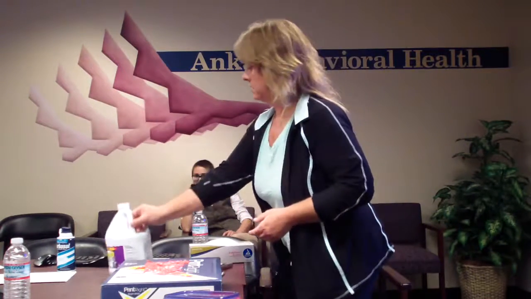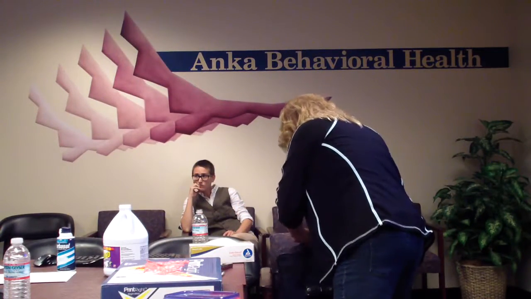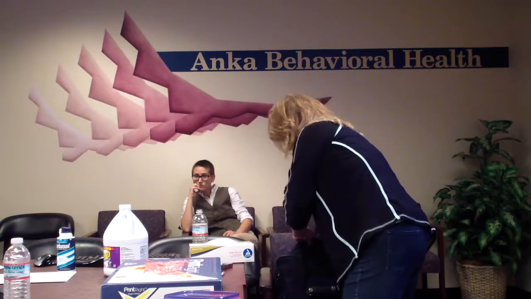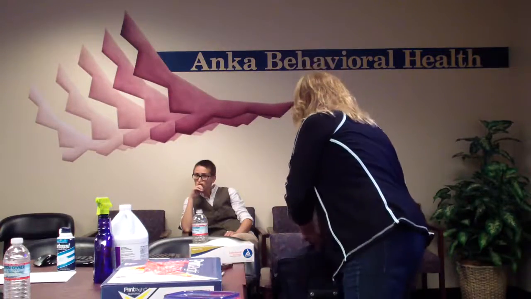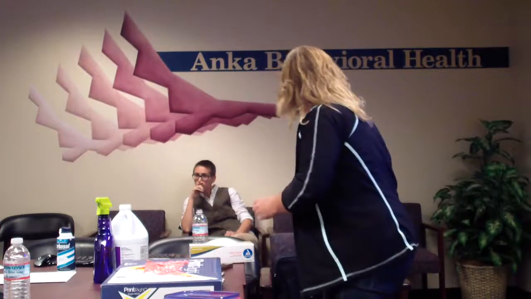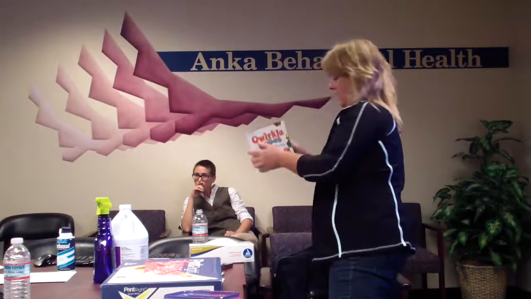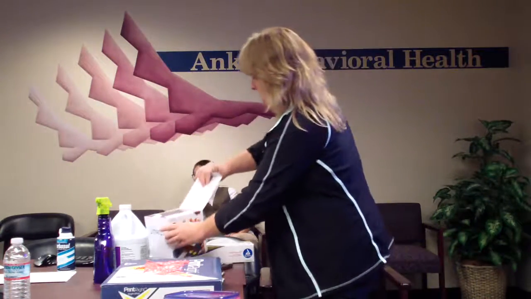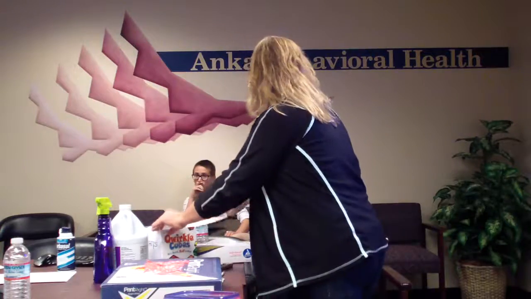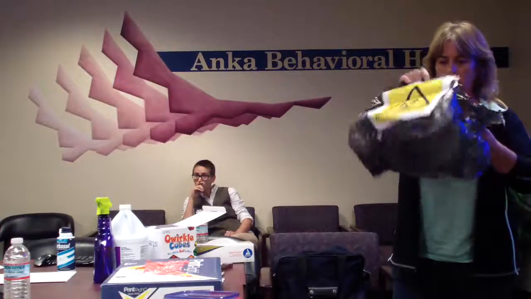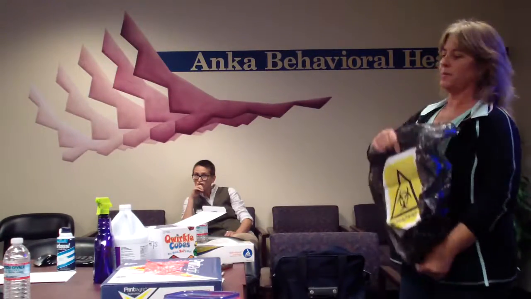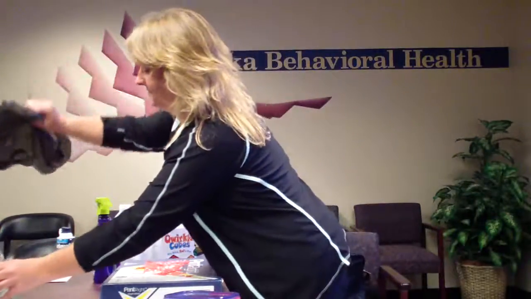Bleach. Spray bottle, empty. Absorbent towels, which these are not, but that's all I had. A sharps container, which I made. Can you tell? Sharps container. And a red bag, which I just made. Can you tell I made it? Yes. Beautiful, right? Okay. Very resourceful.